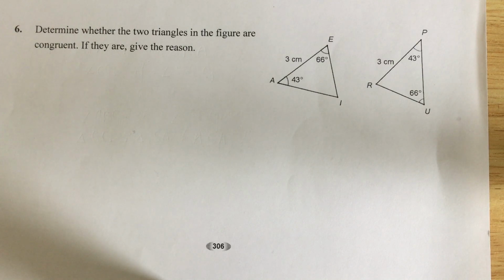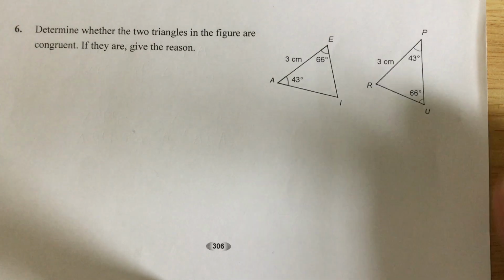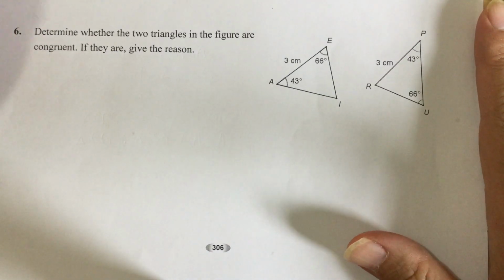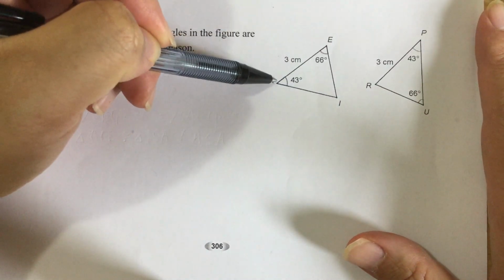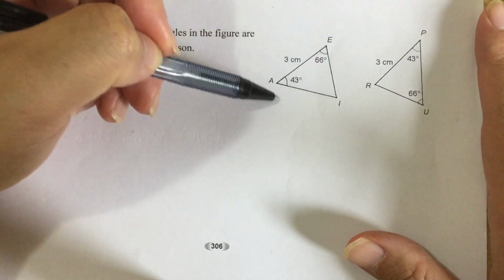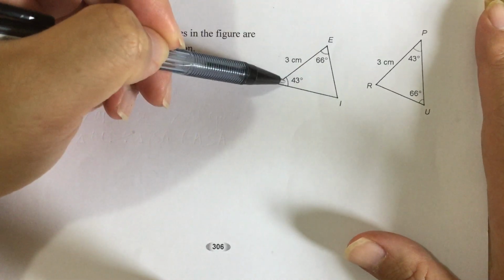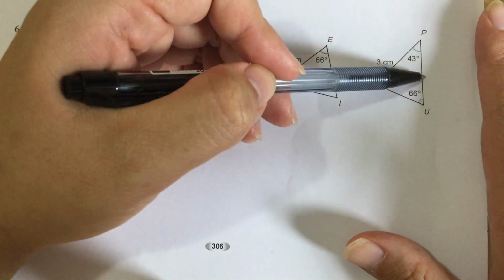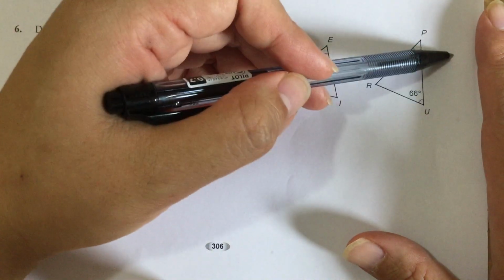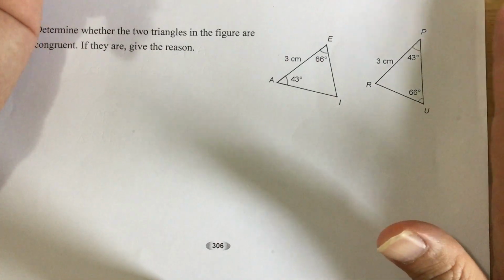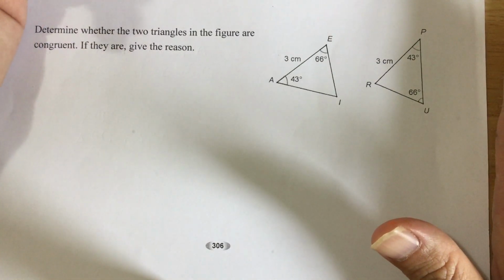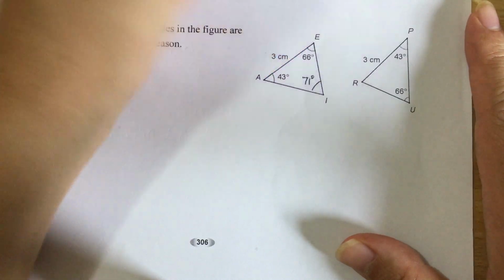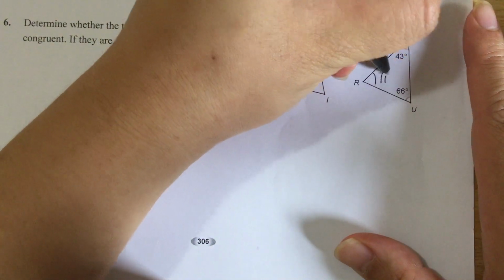Okay, I will tell you the answer for this question. I'm sorry, but unluckily this one is not congruent. Why? Because you will see the 3 cm is between 43 degrees and 60 degrees. So I think this one may be ASA, but you will find that this 3 cm is not inside PU, so we do not know what the length of it is. And even if you say that this one may be an isosceles triangle, so that I can still solve the problem, sorry about that. This one has 71 degrees here, and the other one is also 71 degrees.